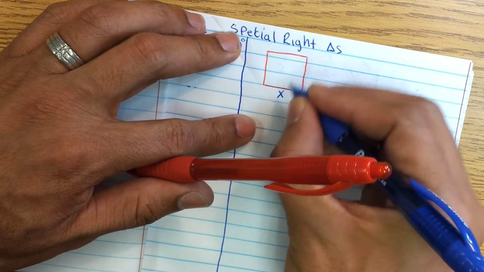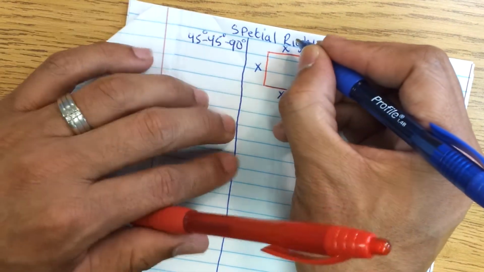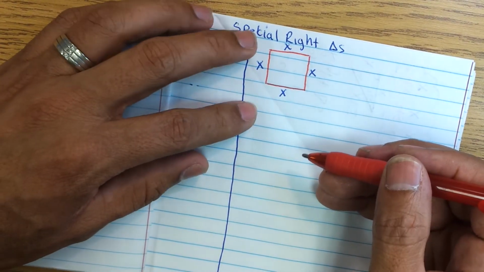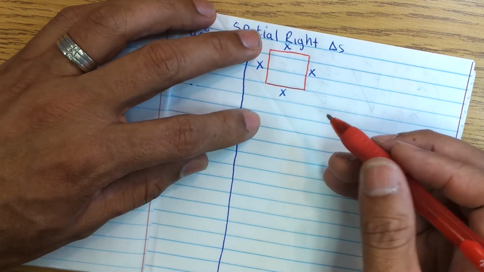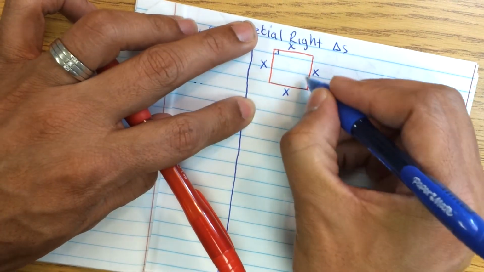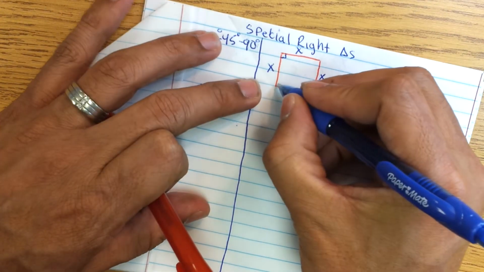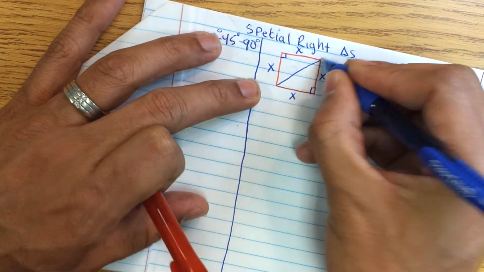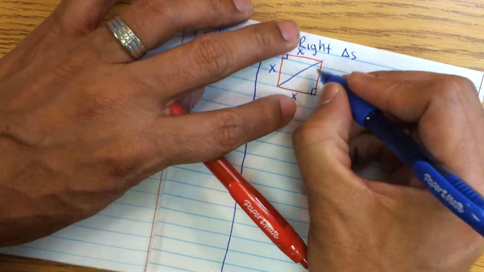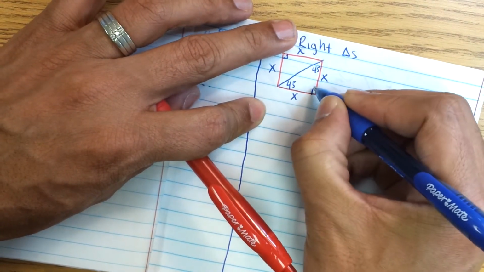So this side is X, this one is X, X, and X. So each one of them is of side length X. Now, once we introduce the diagonal, don't forget these are all right angles, okay? And once we introduce the diagonal bisects the angles, so that means it cuts the angles in half. So now we have this is 45, this is 45, and that's a right angle.